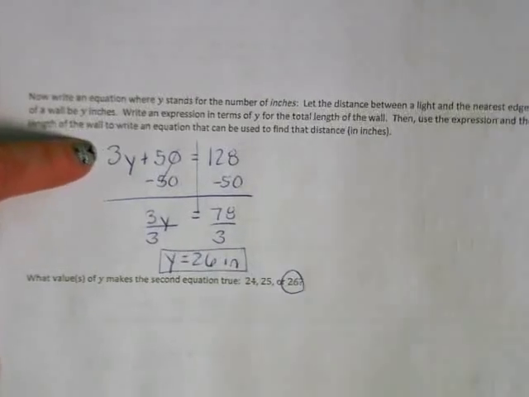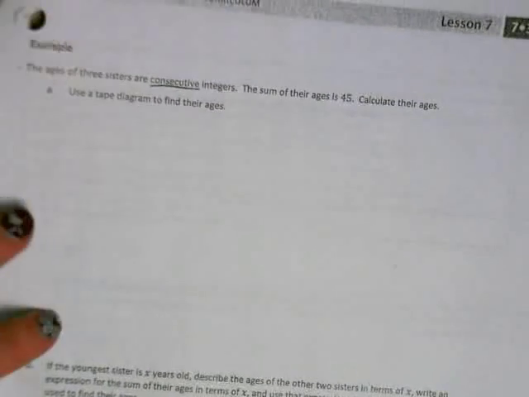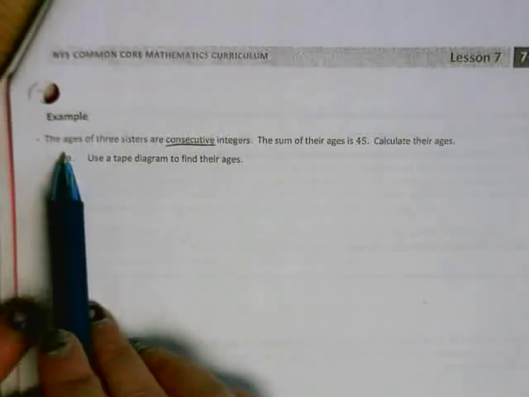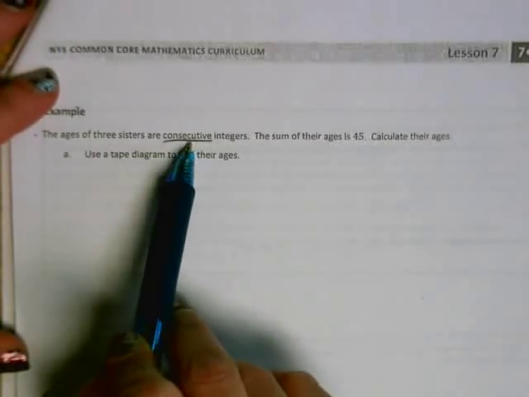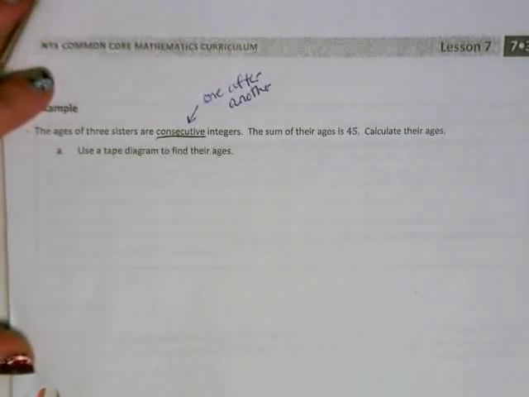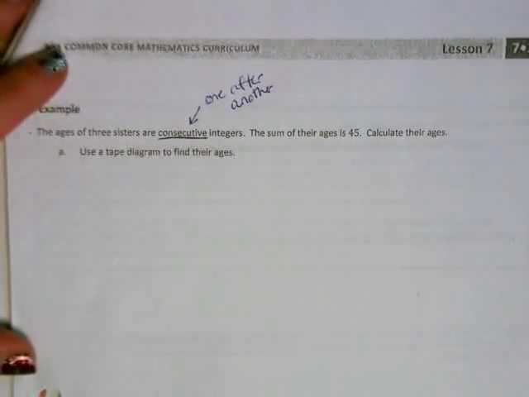All right, so let's do one more type of problem today, and this is a problem where we are going to use our knowledge of tape diagrams to find out what to do. So this has a new vocab word for us. This is on page 5 now. The ages of 3 sisters are consecutive integers. This word consecutive means one right after another. So if 3 sisters had consecutive ages, it would be like one of them is 1, one of them is 2, one of them is 3, one right after another.